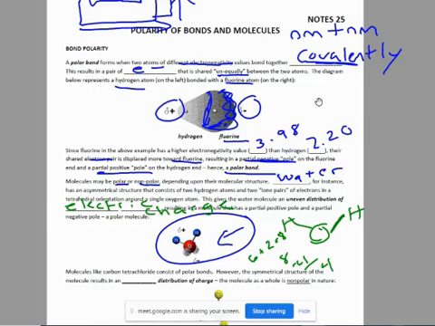So I've already used 4 of my 8, so I have 4 left. Then it says to put them on the outside atoms, except we never put them on hydrogen. So I skip that step. And if you have any left over, which I do, 4 left over, they go on the center. So it ends up being dot, dot, dot, dot on the center.